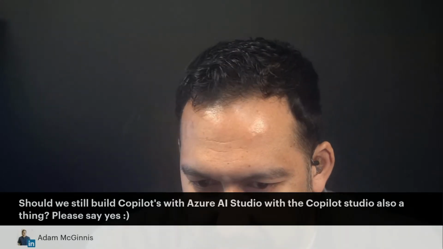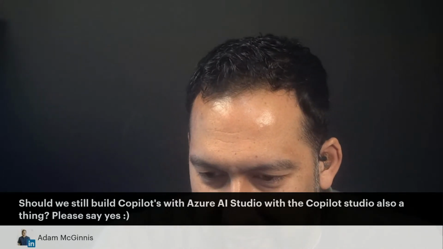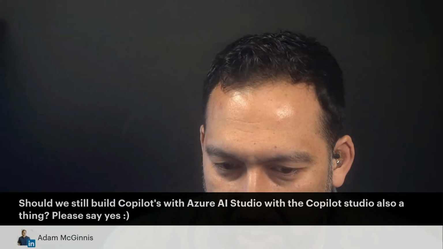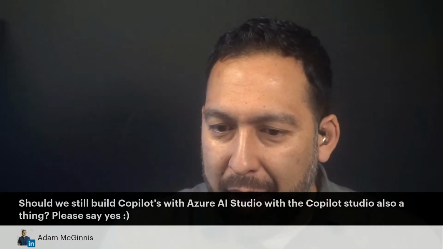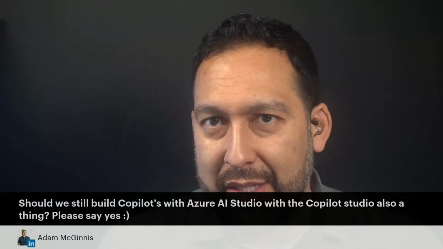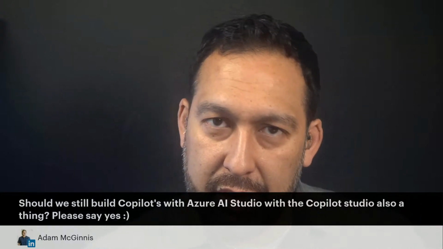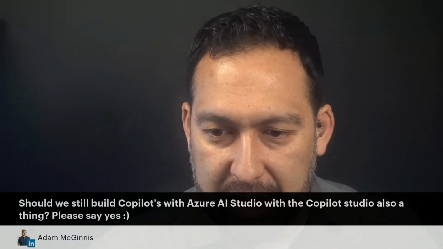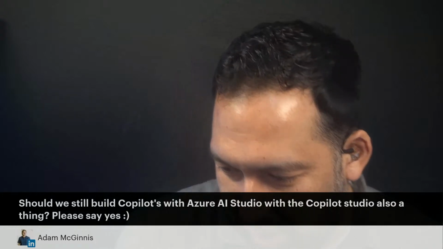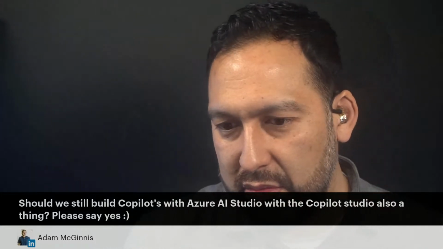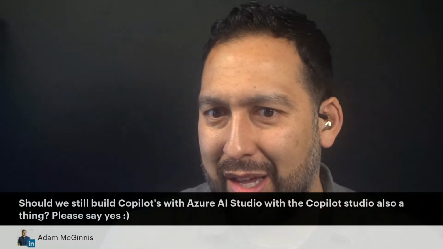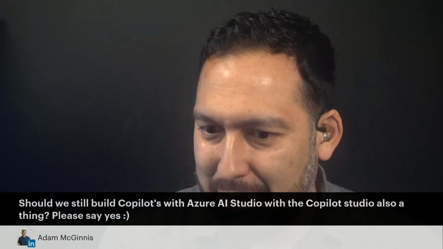Here's another one. Should we still build Copilots with Azure AI Studio, with Copilot Studio also a thing? Please say yes. Absolutely. So Microsoft Copilot Studio is awesome because it's a low-code solution to building Copilots. So, for example, sometimes us developers are all like, we need to, no low-code. But the reality is there's a lot of low-code solutions that are just absolutely amazing.